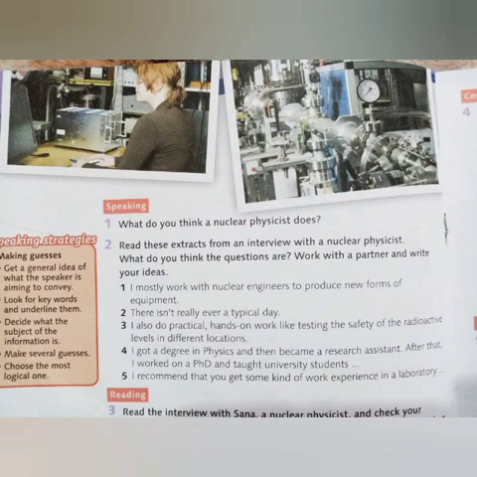Okay, we will check our answer through the text too. The second question says: read these extracts from 1 to 5 from an interview with a nuclear physicist. What do you think the questions are? Work with a partner and write your ideas.